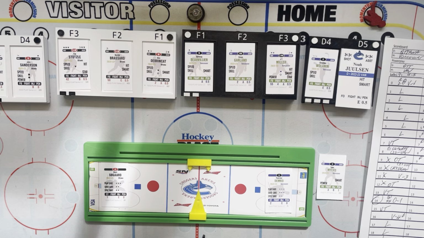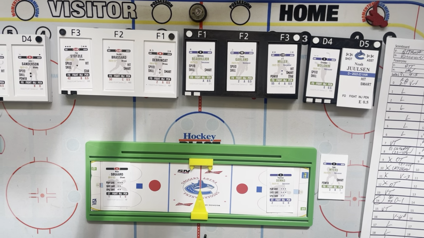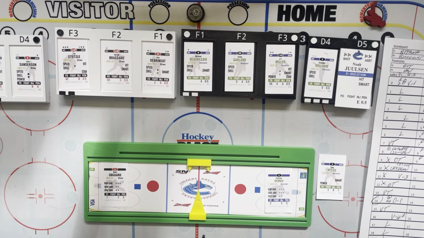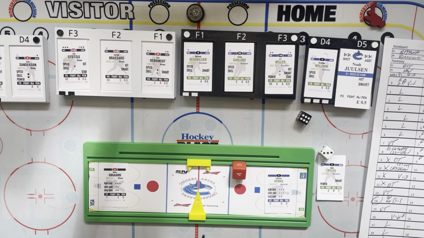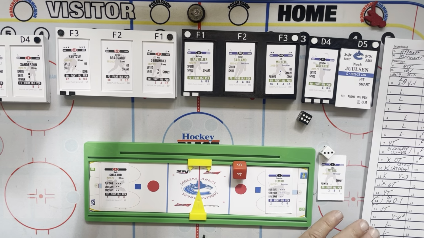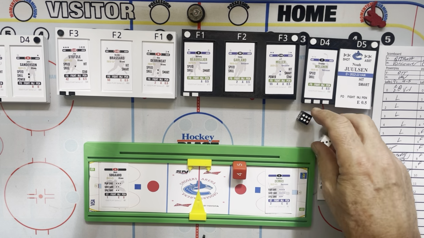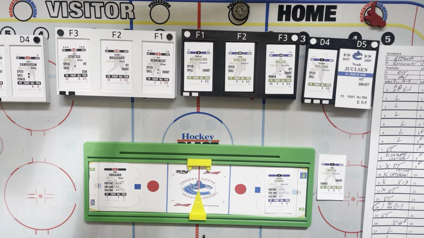So here we go for the next face-off. And like I always do, drop the dice. And here comes the face-off. It is a 9, so it's going to be won by Vancouver, and they're going to get an immediate play. So Vancouver's going to get their first shot. Puck goes over to Vancouver. The shot is going to be a 2, which is a 2-3-5.